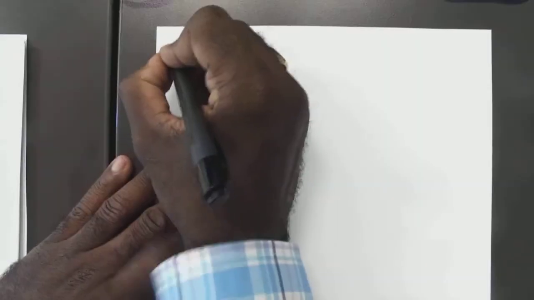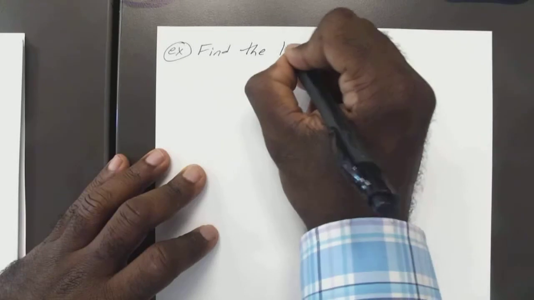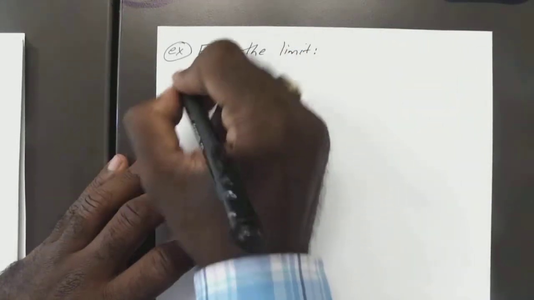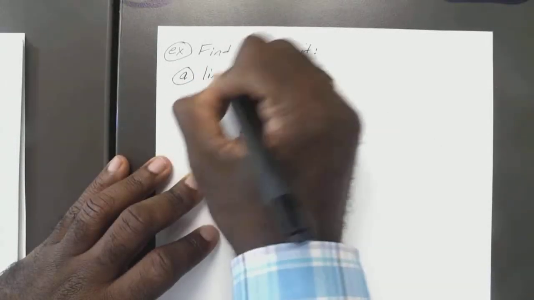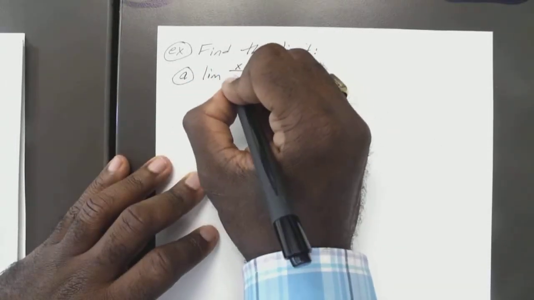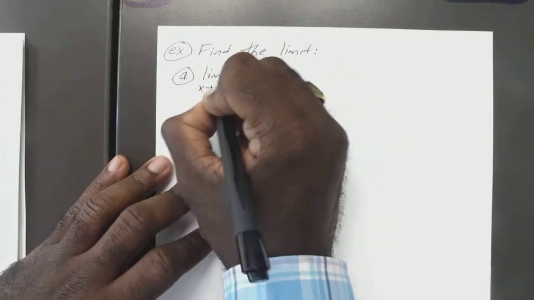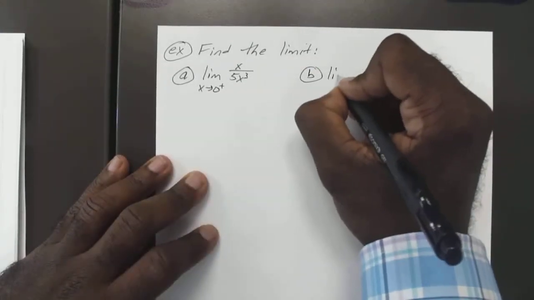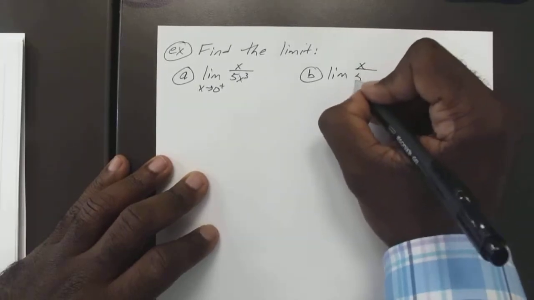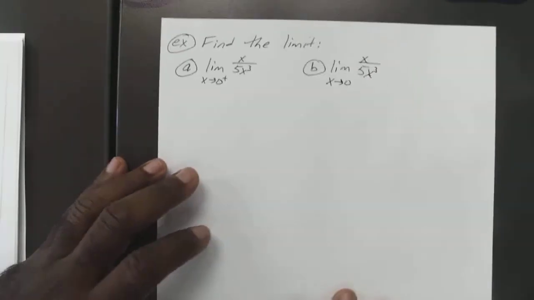Okay, so let's say, for example, you wanted to find the limit. For question A, you have the limit of x over 5x to the third as x approaches 0 from the right. And for problem B, just the limit of x over 5x to the third as x approaches 0.